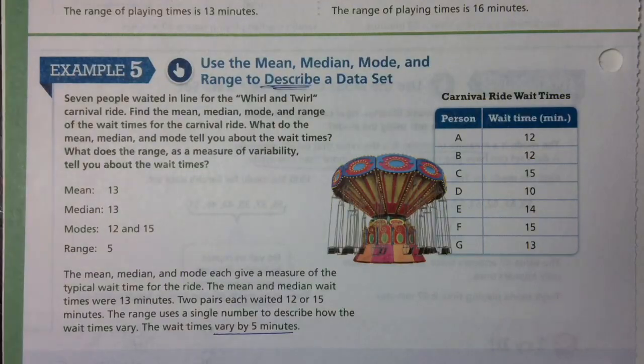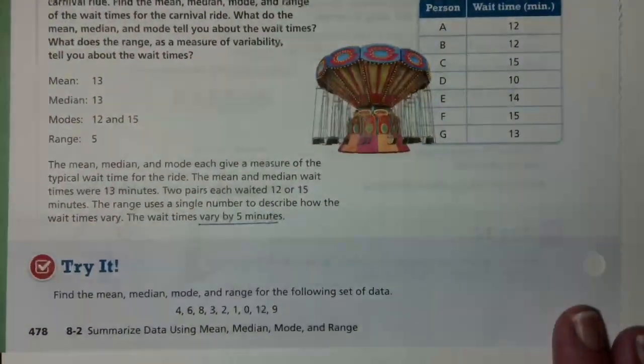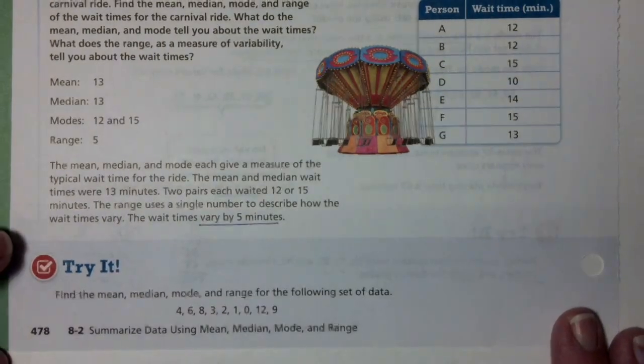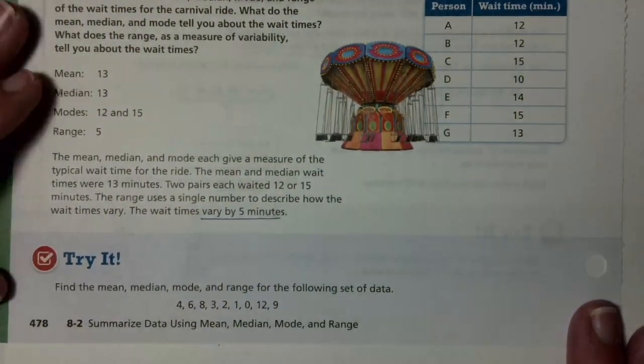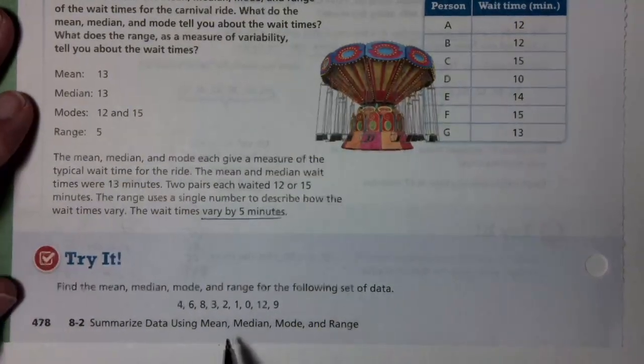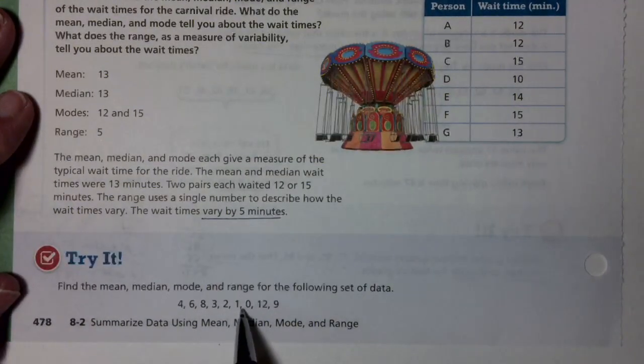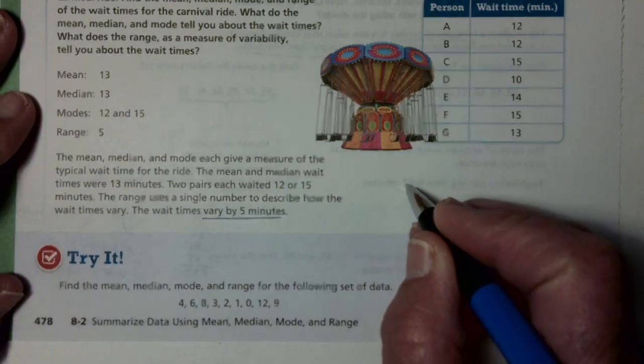Okay, now we're going to do one, except we're going to find everything. So we're going to find the mean, the median, the mode, and the range, and then we're going to describe it like they did in example 5. Okay, so let's see. I see a 0, 1, 2, 3, 4. I'm going to use this space up here.